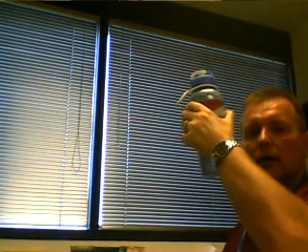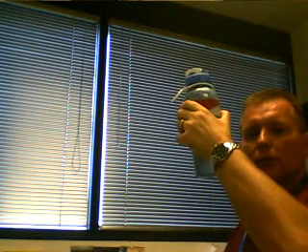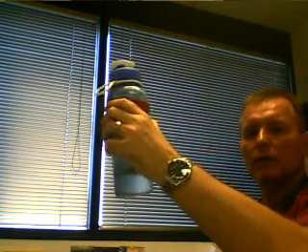And the second type is isotonic. Now, isotonic divides into two: eccentric and concentric. The eccentric is when I'm holding the bottle and I am going to put that bottle down.